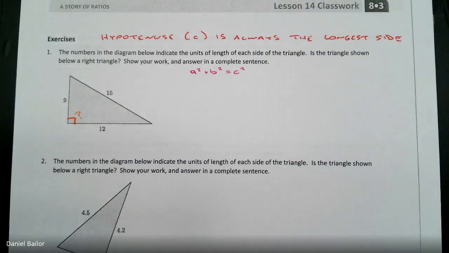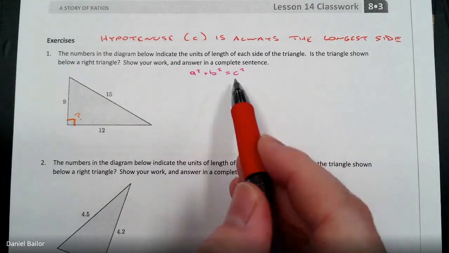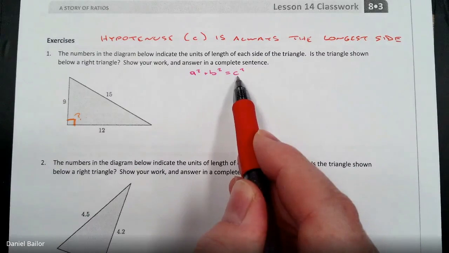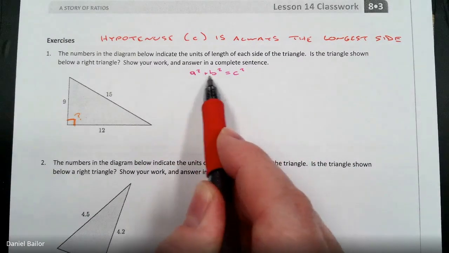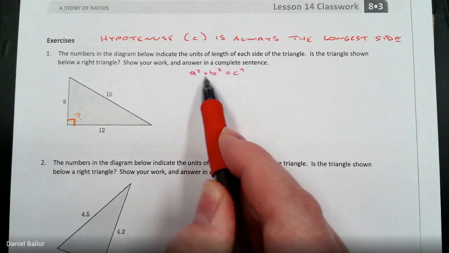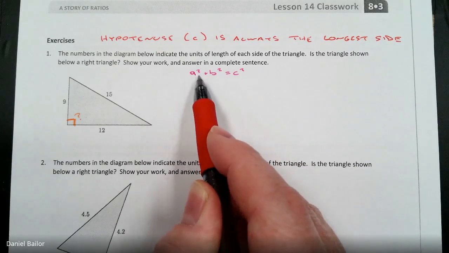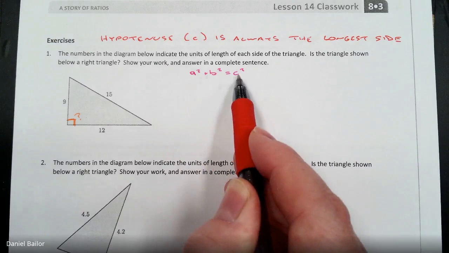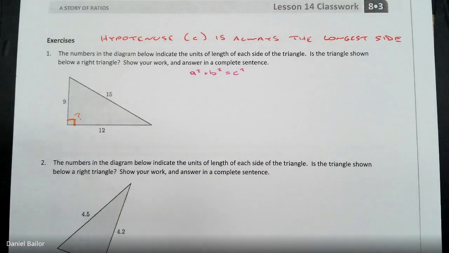It makes sense because if you look at the Pythagorean theorem, the hypotenuse, which is C, is the other two added together. So C has to be bigger than the legs, because the legs add to make the hypotenuse. So that is a true fact.